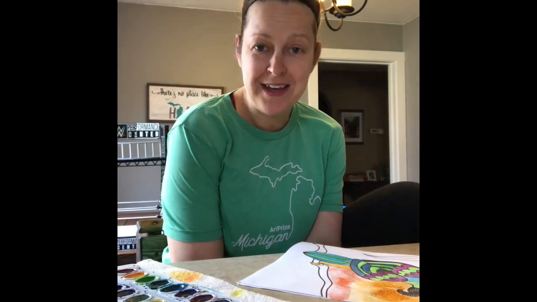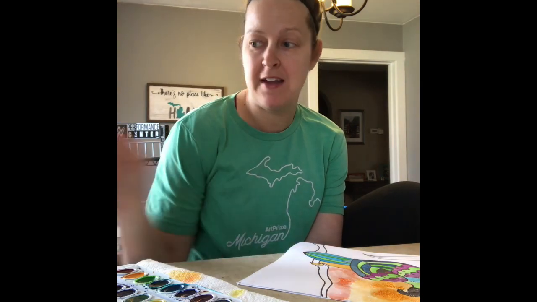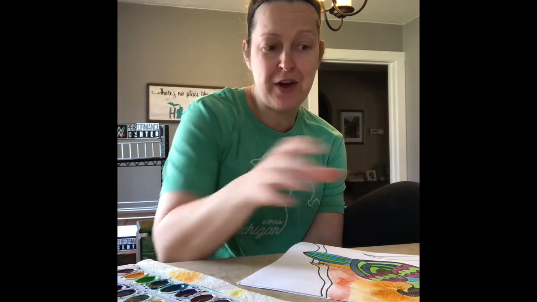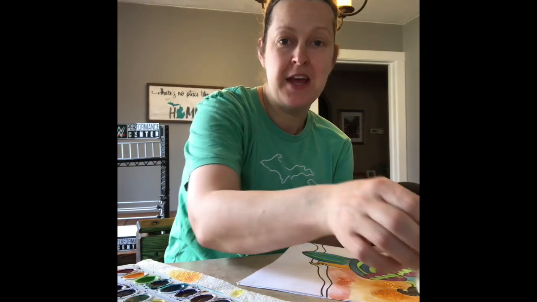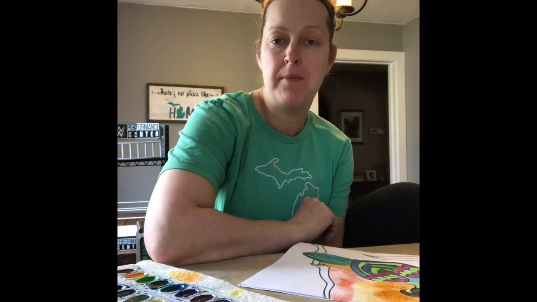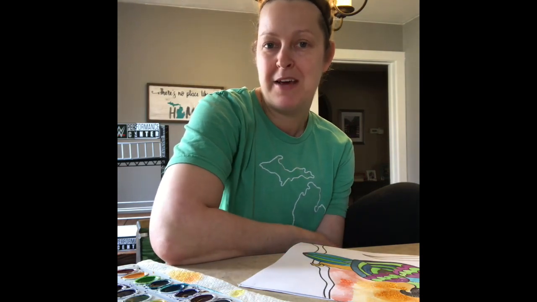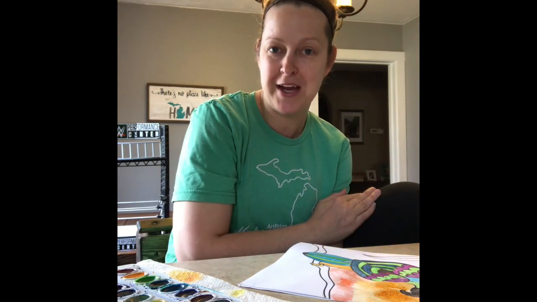Okay, I'm back, and I have my supplies all set out. I have my paints, I have some water, I have brushes, but I also would like you to grab a salt shaker today if you have it. If you're using water paint, this will work. If you're using colored pencil or crayon, unfortunately the salt effect will not work, but maybe next time you get water paint, you can come back to this lesson and try it again.